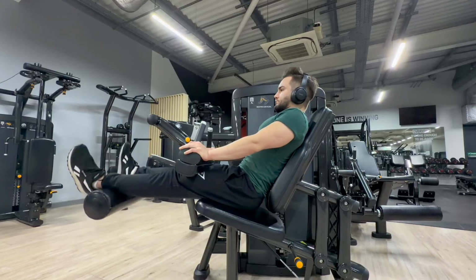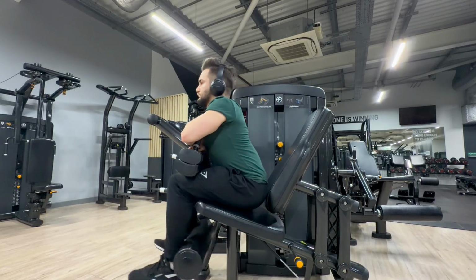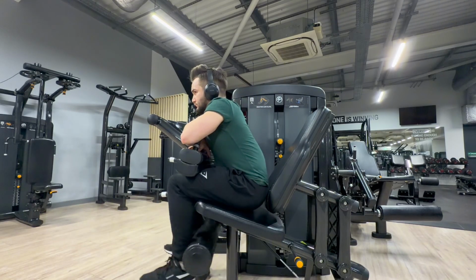And then similar sort of idea, when you're doing the leg curl movement, what you can do is slightly lean forward more, as this will allow you to place more of a stretch on your hamstring muscles. So it can be a good variation if you're looking to grow your hamstrings.